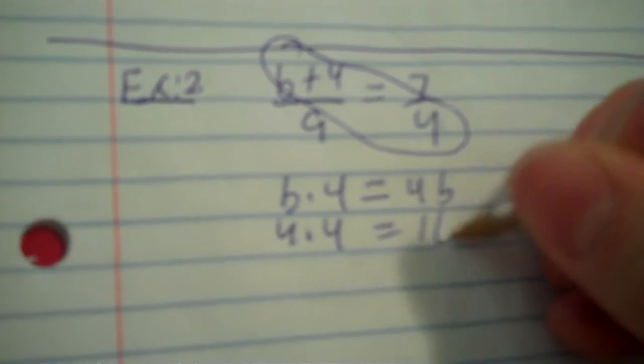Okay, example 2. The variable b plus 4 over 9 equals 7 over 4. So I need to solve for the b. So here's b, diagonal from 4. So we take b times 4, but then we also have to come back then and take the 4 times the 4. So that's going to be 4b, and then 16. So over here you have 4b plus 16. Over on the other side, 9 times 7, 63.